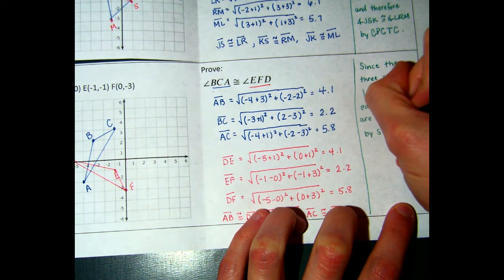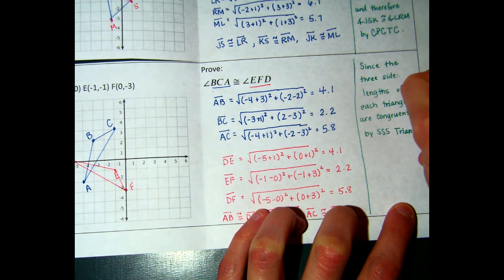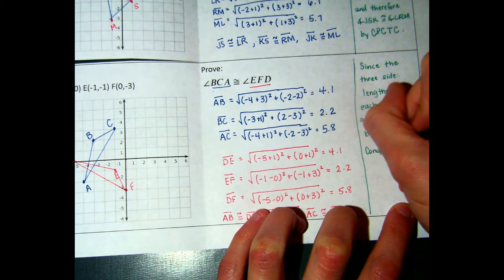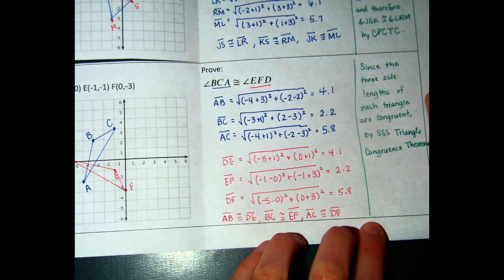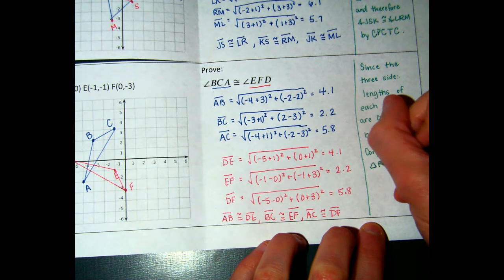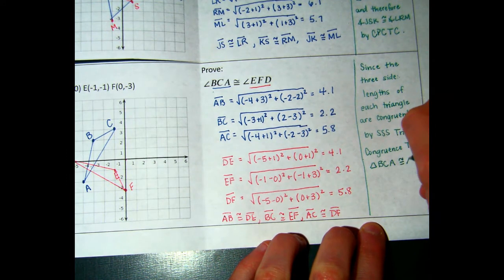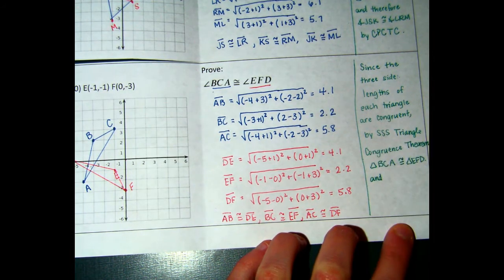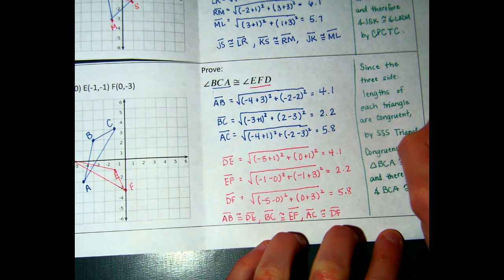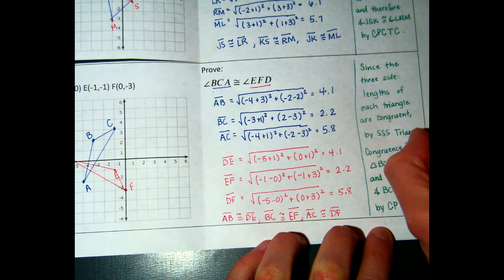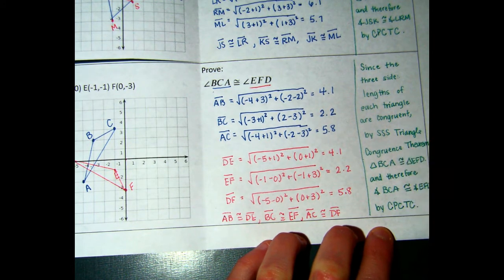by side triangle congruence theorem, triangles BCA and EFD are congruent, and therefore angles BCA and EFD are congruent because corresponding parts of congruent figures or triangles are congruent.